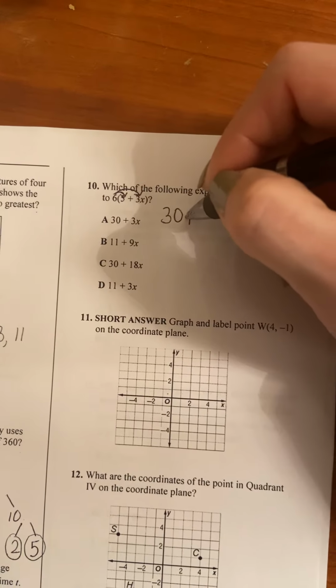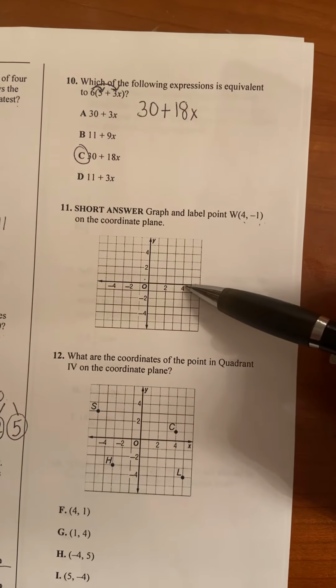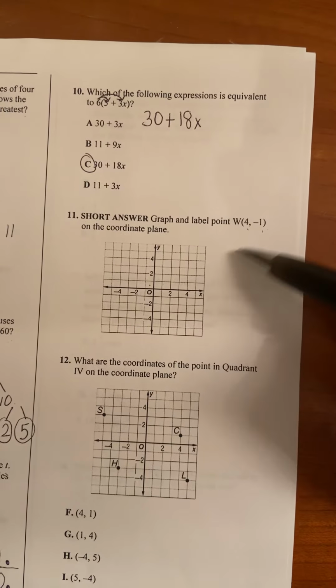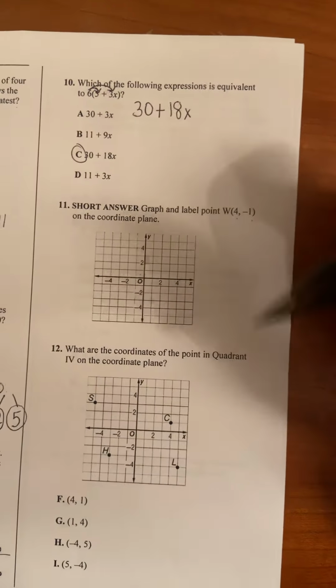For number 11, graph and label the point W. That's located at (4, -1). So remember, x is first, and x is going either left or right. The x-axis moves across horizontally. And the second number is the y coordinate. Y moves vertically up and down. So this says go to the right, go over to +4, and then go down to -1. So W would be right here. So that's it. I just graph and label. So there it is.